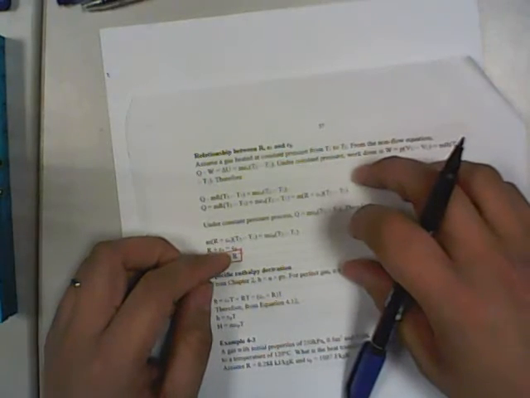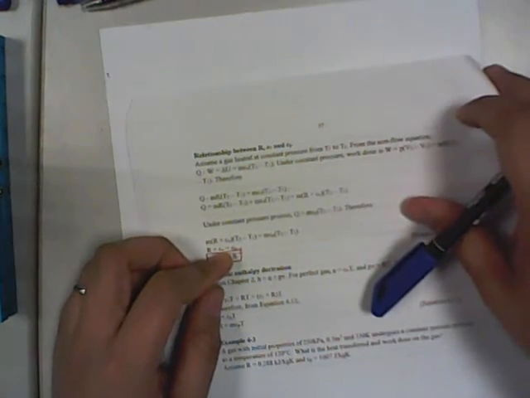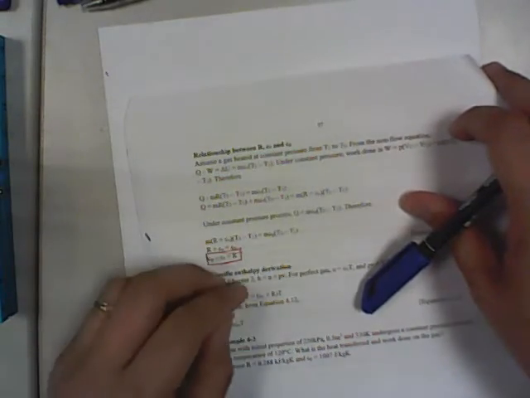Hi everyone, welcome back. So previously we talked about constant pressure process. This is one of the five processes that we'll be looking at for this particular chapter, a perfect gas. The next process we want to look at is the constant temperature process.